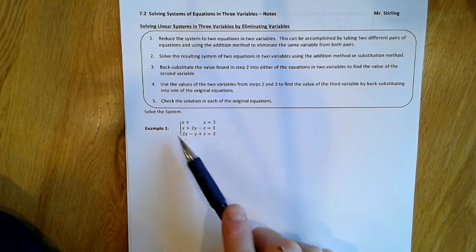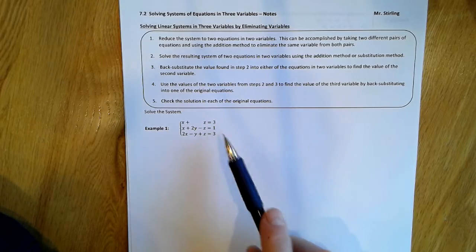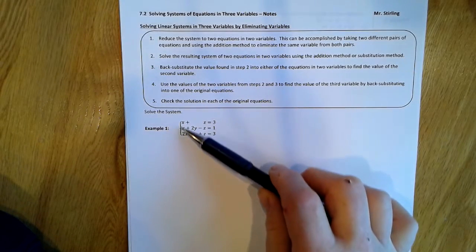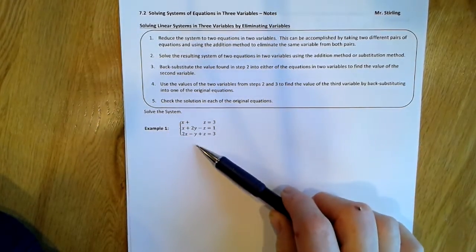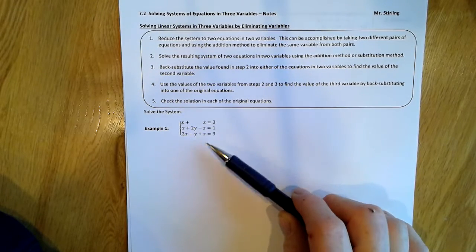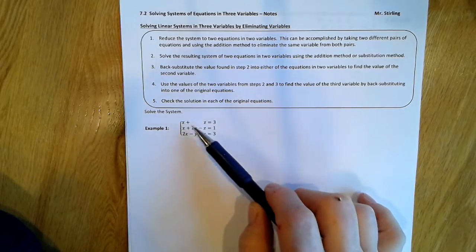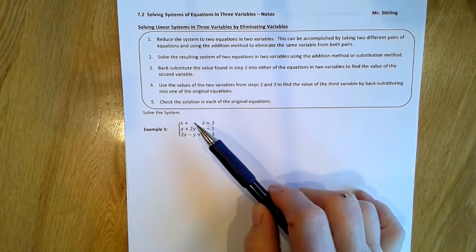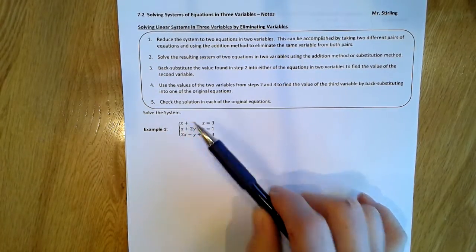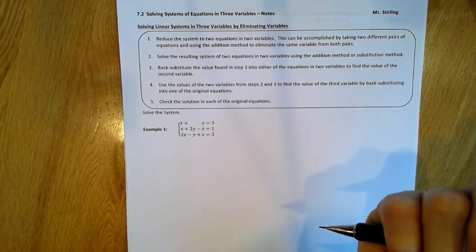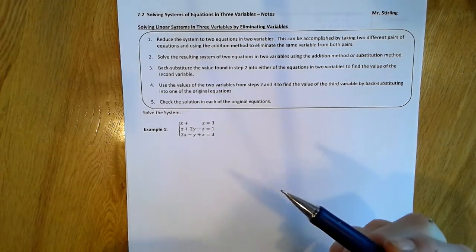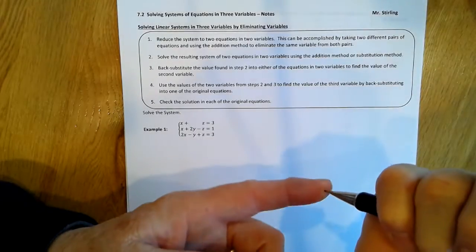First step we're going to want to do is set our system up so that our x's are in the first column, y's in the second column, z's in the third column, and our solution's on the right. If there is not a variable for one of the columns, you leave it blank. Okay? And then from there, we are going to follow a certain set of rules.